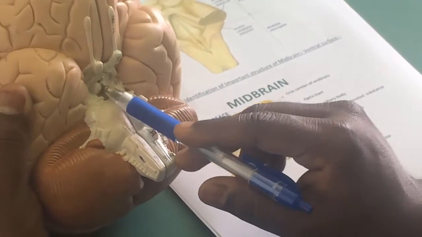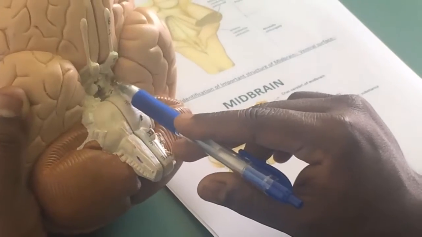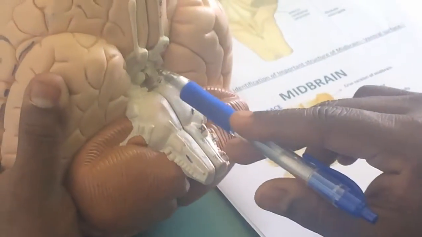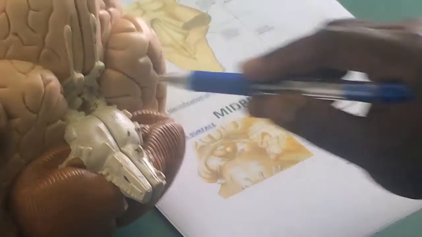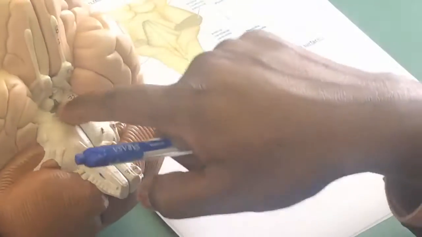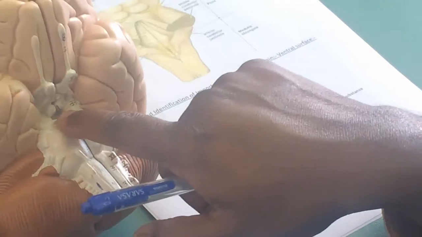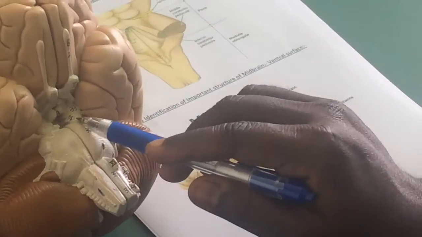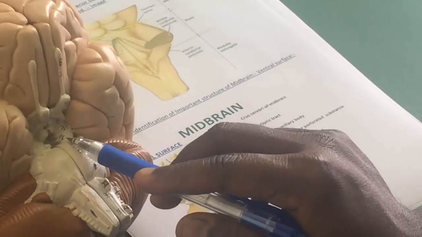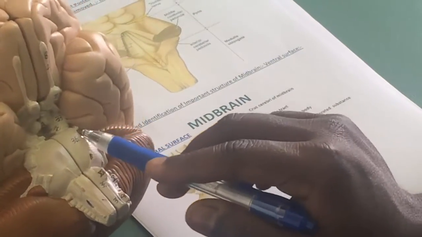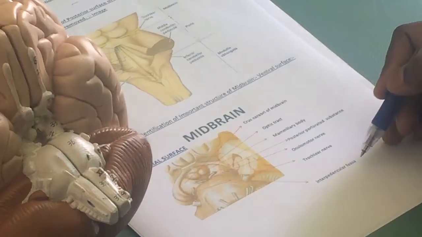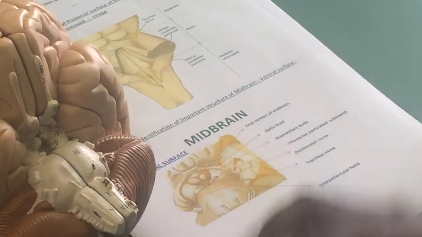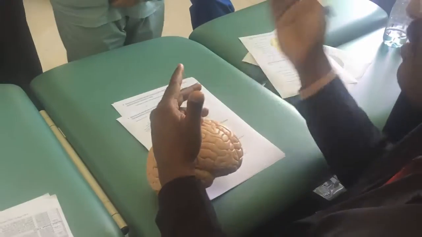Okay. These are mammillary bodies. Then posterior perforated substance, this one down inside. Oculomotor nerve, see the third cranial nerve, oculomotor nerve, and fourth cranial nerve, trochlear nerve. Then interpeduncular fossa. Interpeduncular fossa means it's the fossa that connects between the two sides of the peduncles.